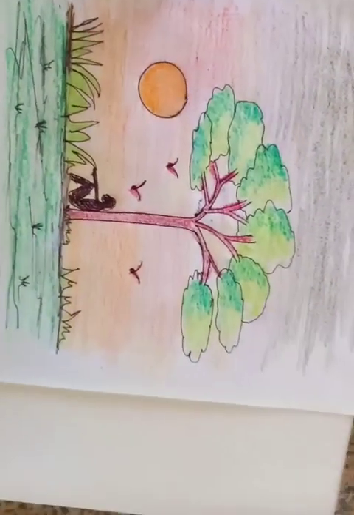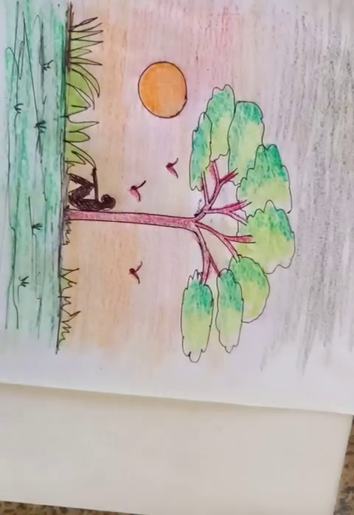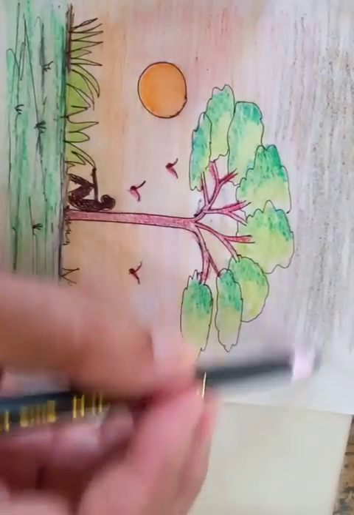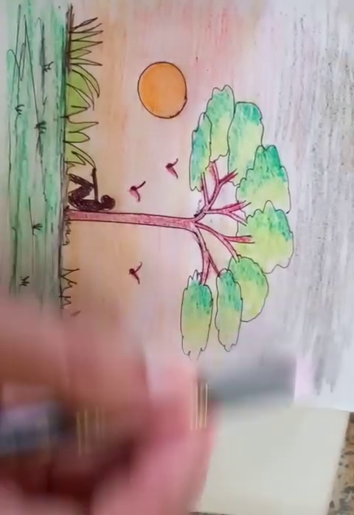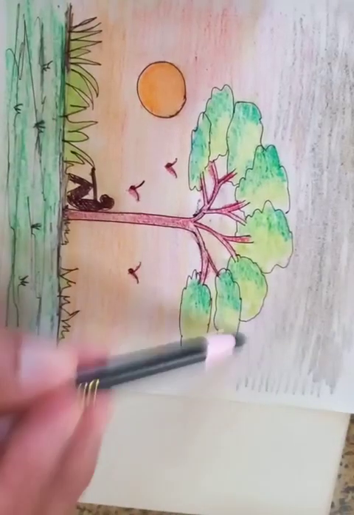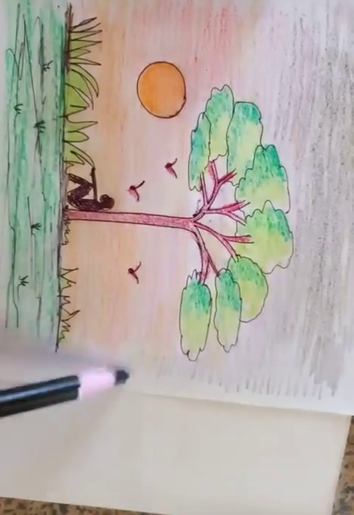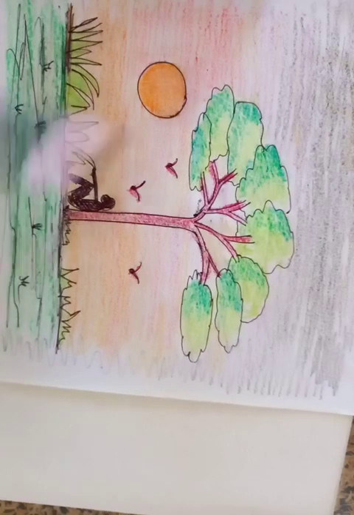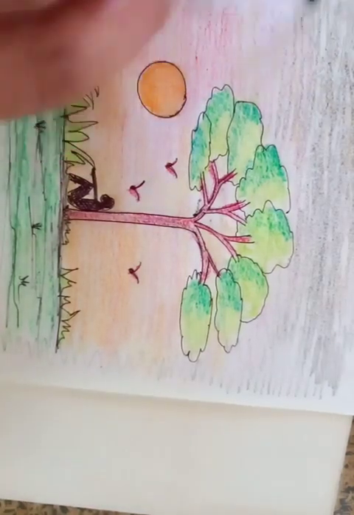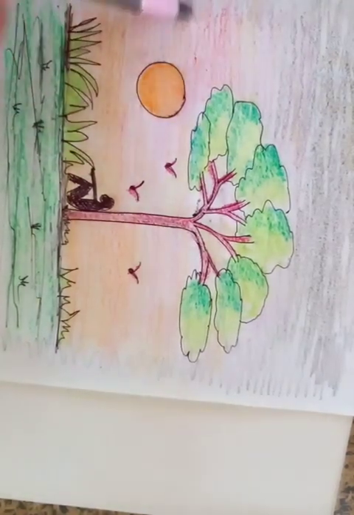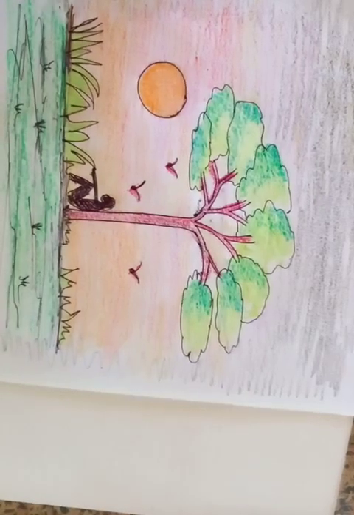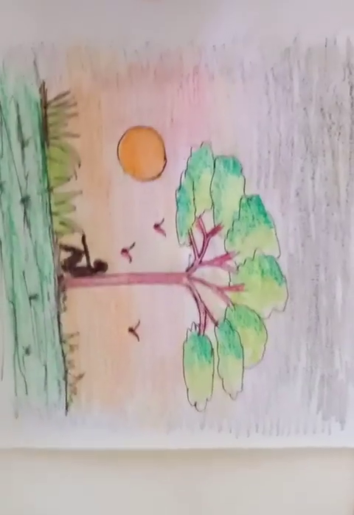So as you can see that the drawing is almost complete. Maybe a few dark strokes we need to put here. And this side too. All right.